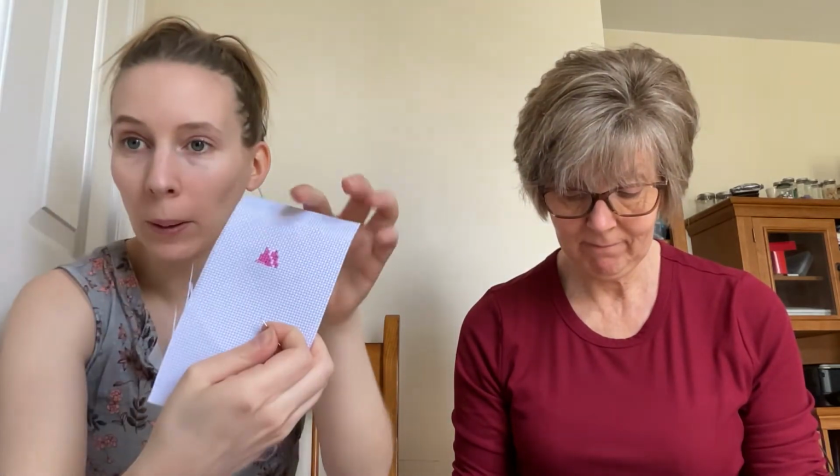So here's my progress so far. I started from the top, did you? No, I started from the bottom. Oh, well, I'm at the bottom of the flower, right? Yeah, you're starting there. I started at the top. I'm super slow. You're not, though. I'm the queen of slow stitching. Really, really slow. But I get there in the end and I enjoy it, and that's all that matters. It's not supposed to be a race.